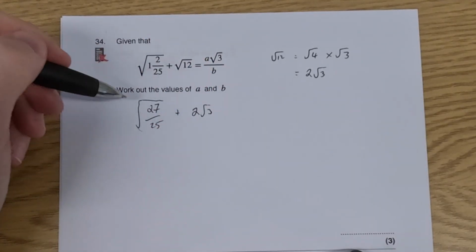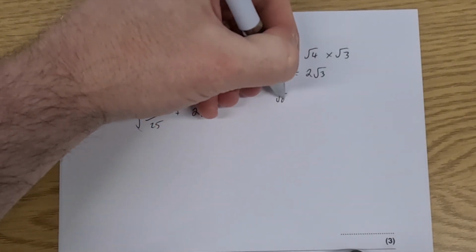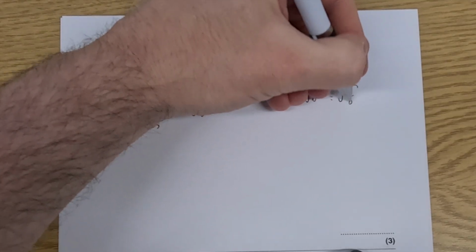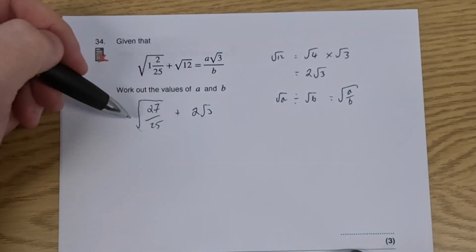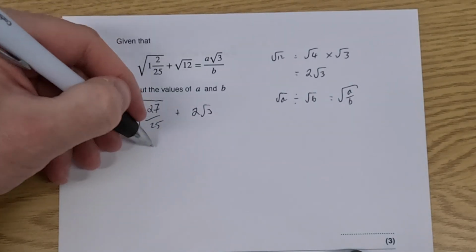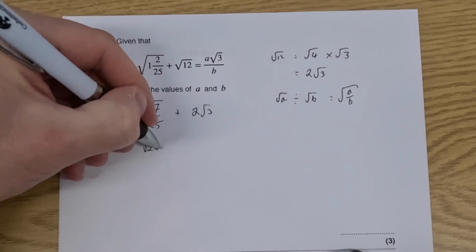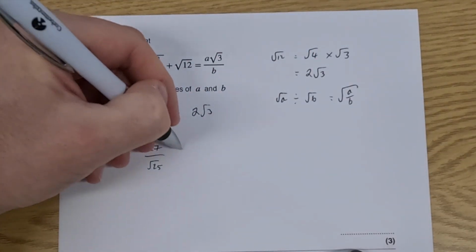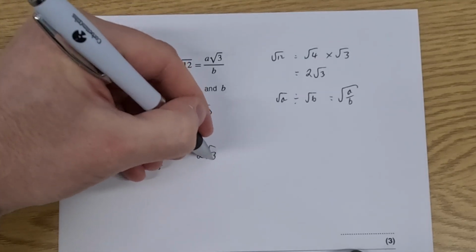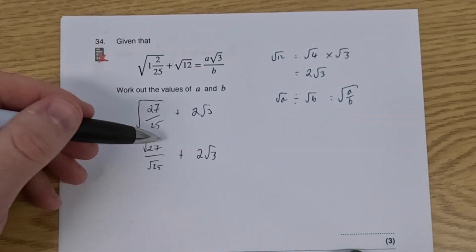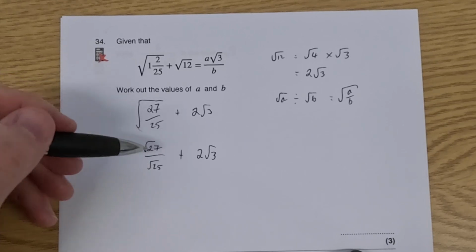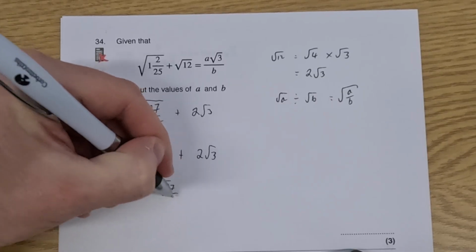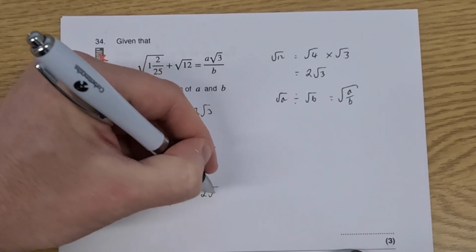Okay, so now let's focus on this, because remember that if we have root a divided by root b, that's equal to root a over b. So I'm going to split this up. Instead of the square root of 27 over 25, I'm going to write the square root of 27 over, another word for divided by, the square root of 25, plus 2 root 3. Now the square root of 25 is 5, so that'll be root 27 over 5 plus 2 root 3.